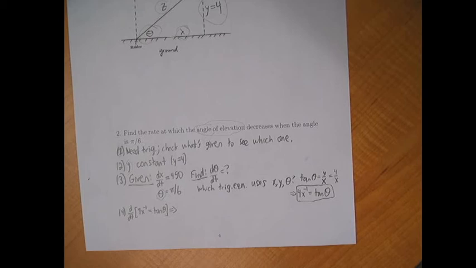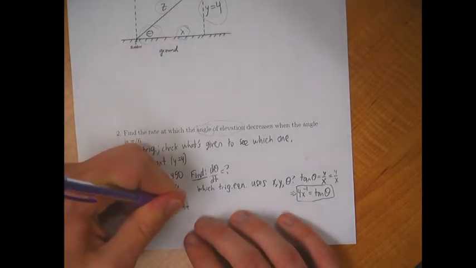Go ahead. Negative 4x to the negative 2 dx/dt. Yep.